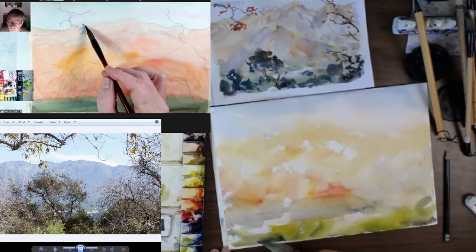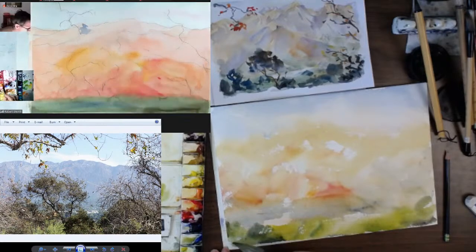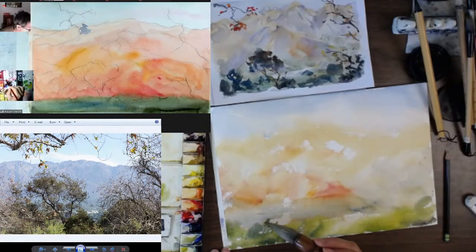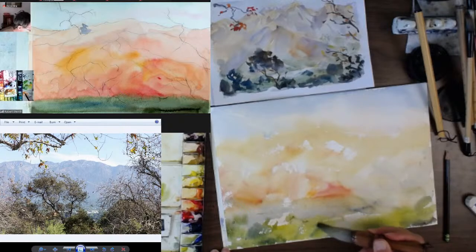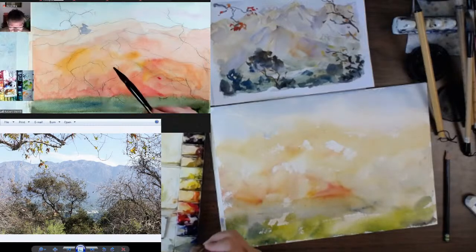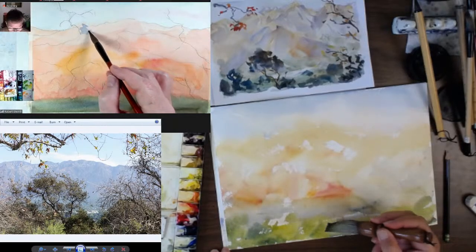Maybe a little magenta in there. Let me try a little magenta. Yeah, a little magenta looks good.